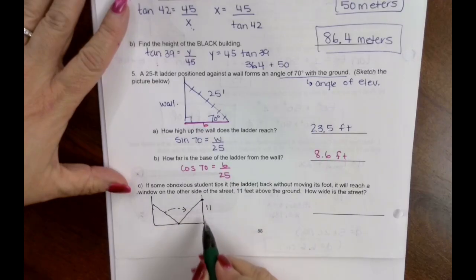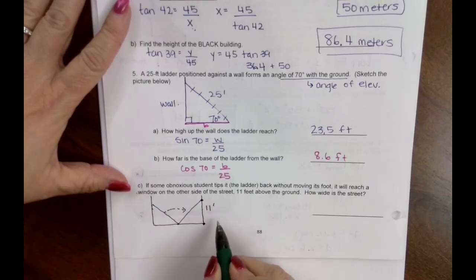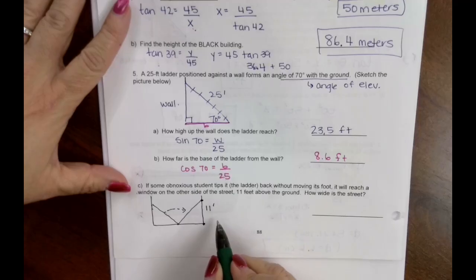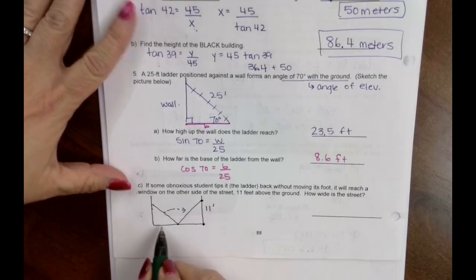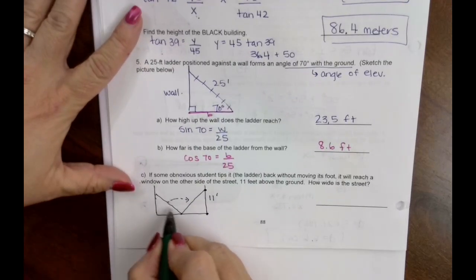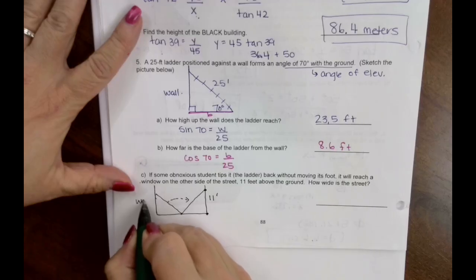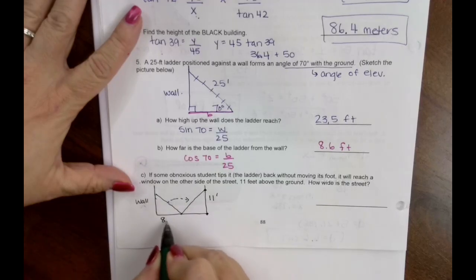So here's what I have. This is 11 feet above the ground. How wide is the street? Well, here's what I know. I already know the base of this side of my ladder, right? This was when it was at the first wall over here, and I know that this base is 8.6 feet.